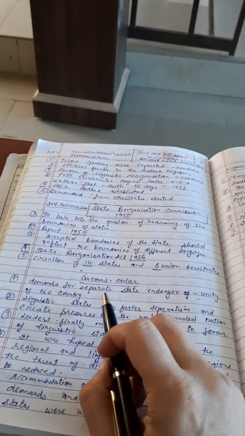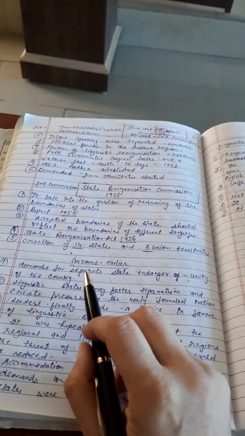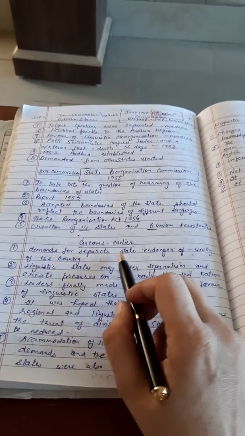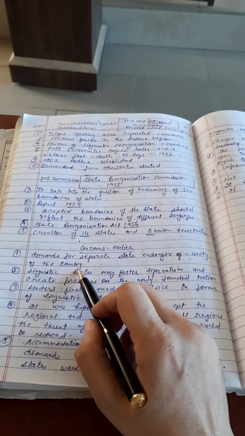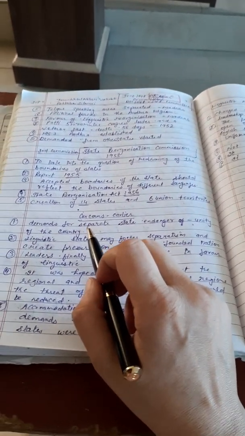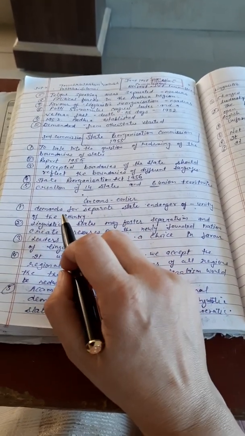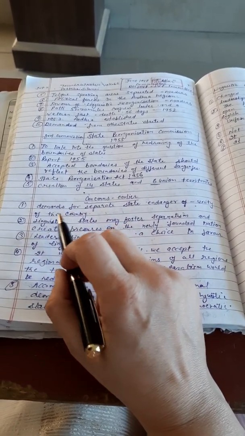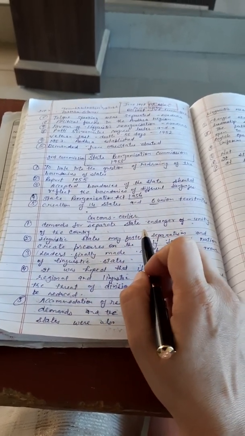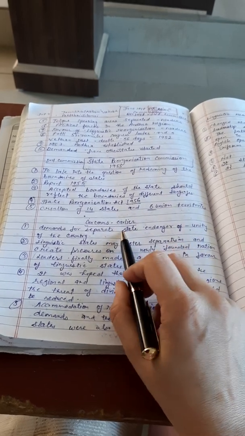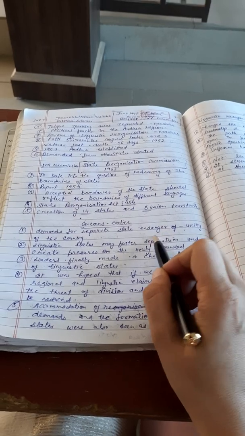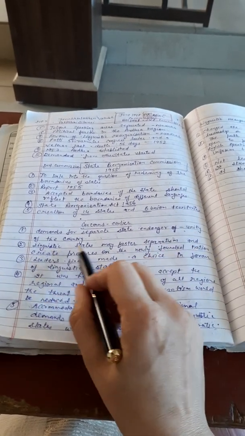Next, there were some concerned issues. First one is that after the State Reorganization was established, many more states emerged as separate states on the basis of language, culture, etc. It moves towards endangering the unity of the country.